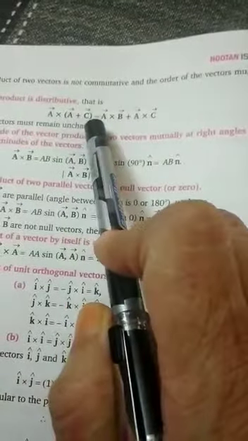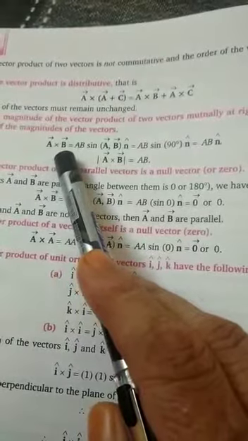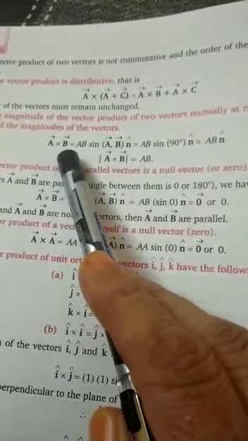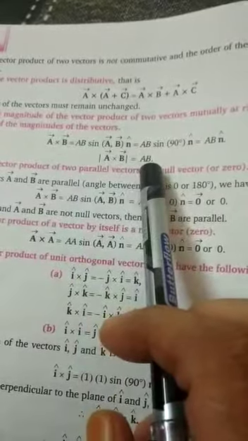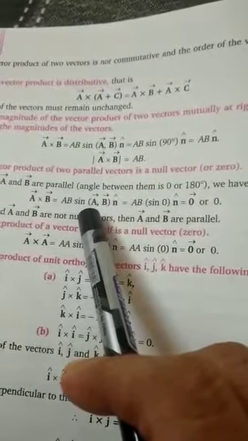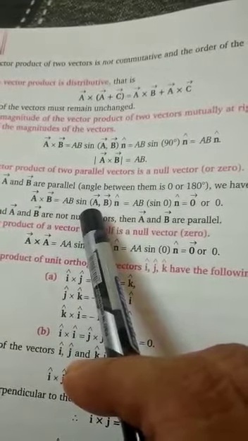But it obeys the distributive law. That is, A cross (B plus C) equals A cross B plus A cross C. Now, what if the vectors are perpendicular to each other? Then the magnitude of A cross B is A into B. What if the two vectors are parallel to each other?